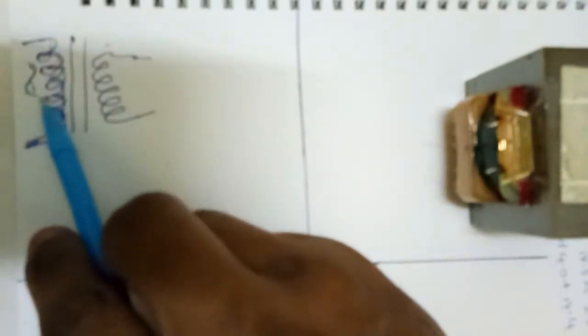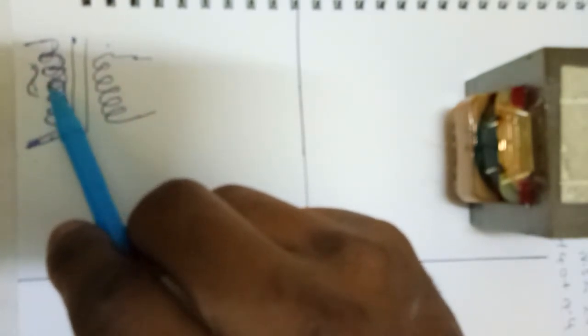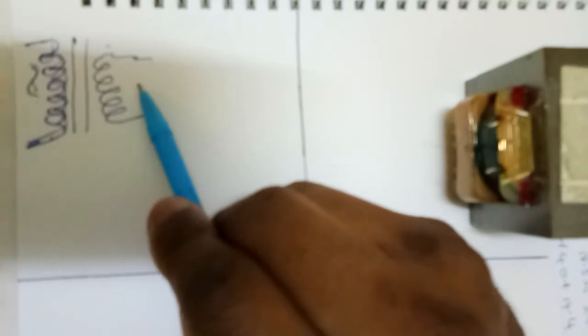This is the symbol of this transformer. This is the primary winding, and this is the secondary winding.